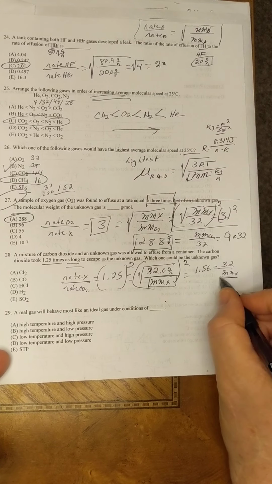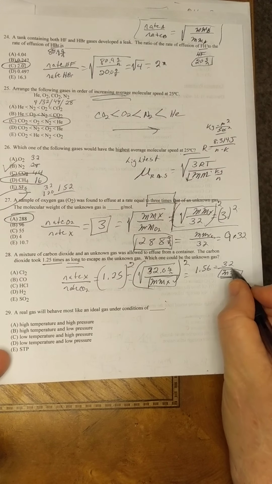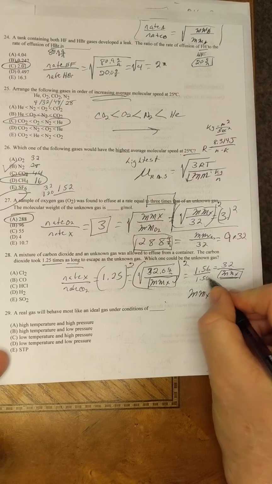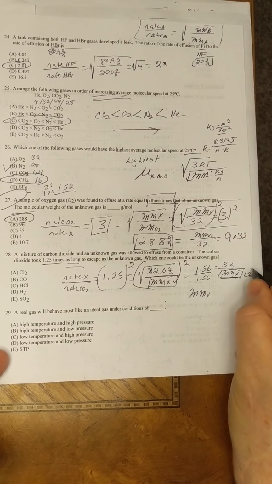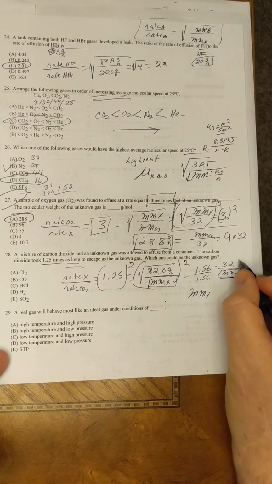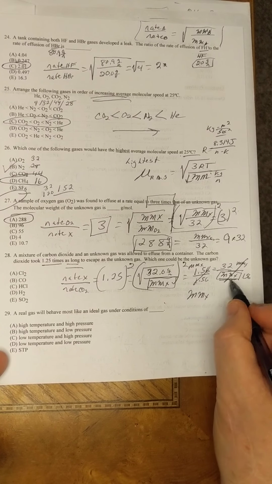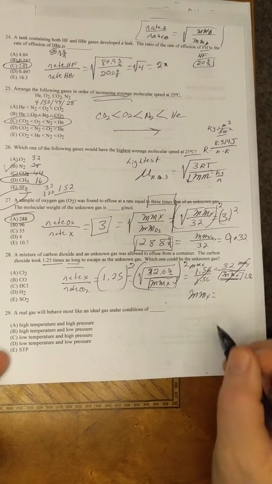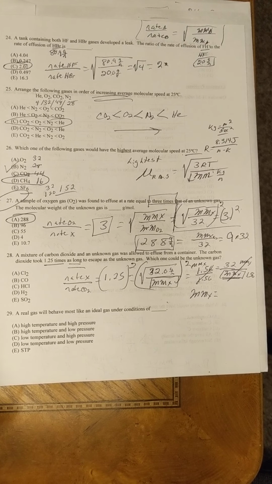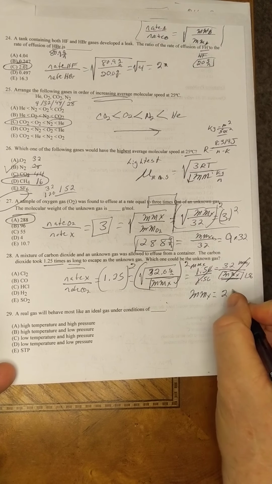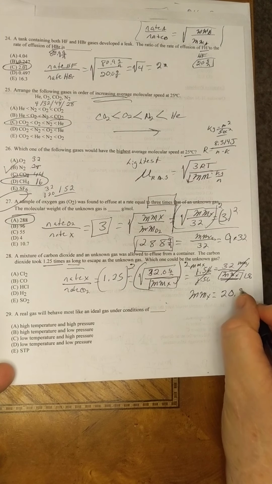Now, I can't solve for a variable in the denominator, so I'm going to multiply both sides by the molar mass of x, and divide each side by 1.56. That gets the molar mass of x on top. So in essence, I just flip them, top and bottom. The answer should be 32 divided by 1.56, so I got roughly 20 grams per mole.